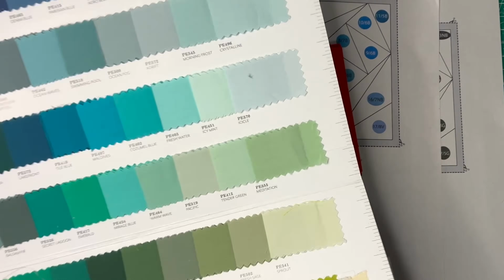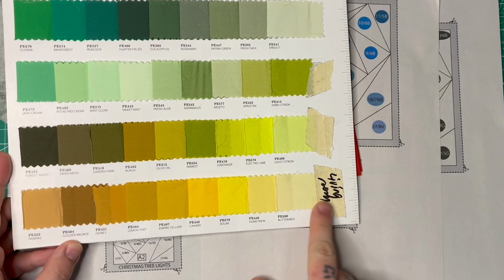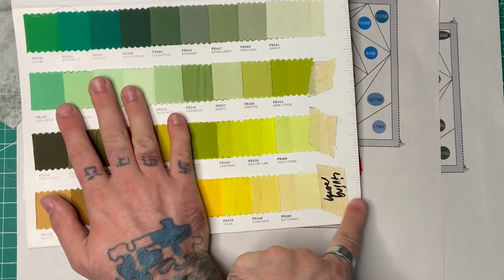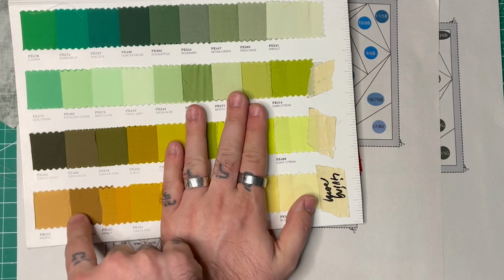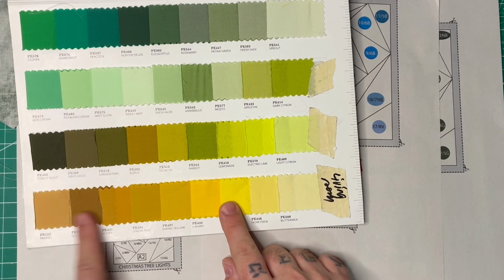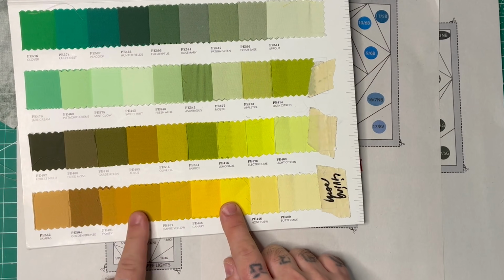Let me give you an example for the yellows. If you look at these yellows, you can see that these look yellow. Most people, if you ask them if this was yellow, they'd say no, but this still has yellow. It's just because it's darker, it looks different.